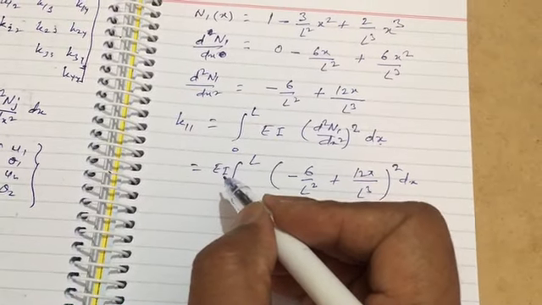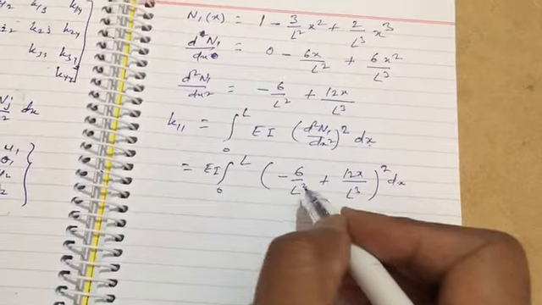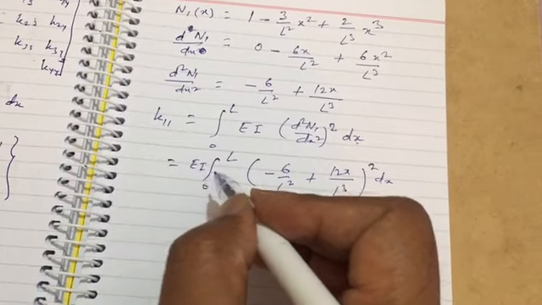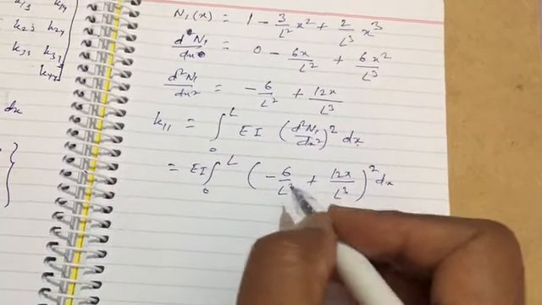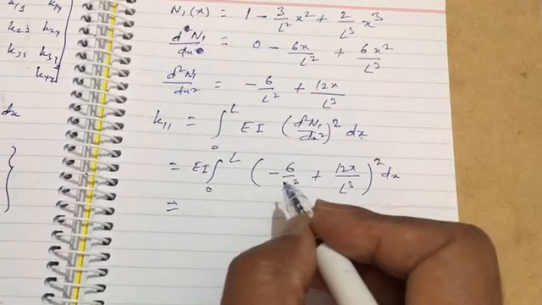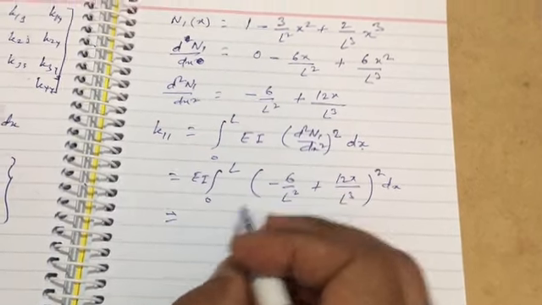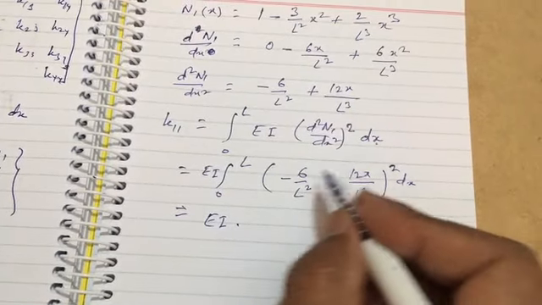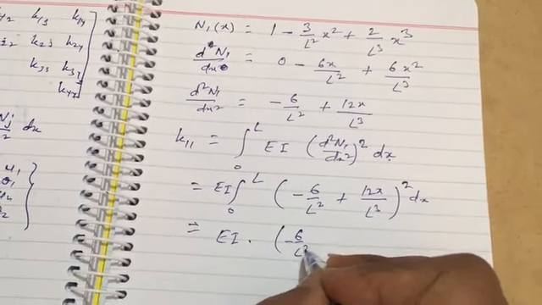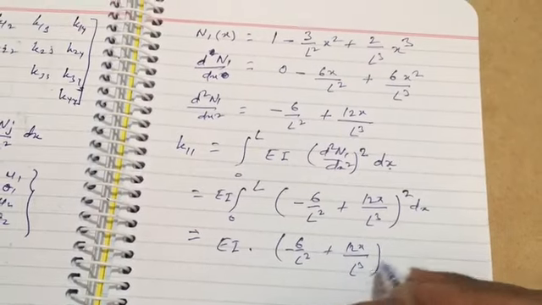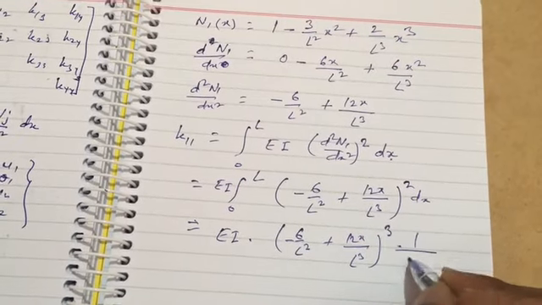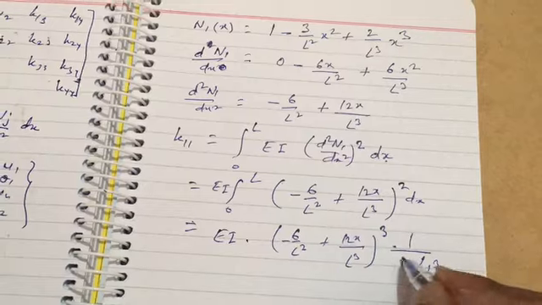Remember that if I were variable, or if E were a function of x, you would have to keep it inside the integration; you cannot take that out. So the square becomes a cube, (minus 6 over L square plus 12x over L cube) to the power 3, divided by 12 over L cube.